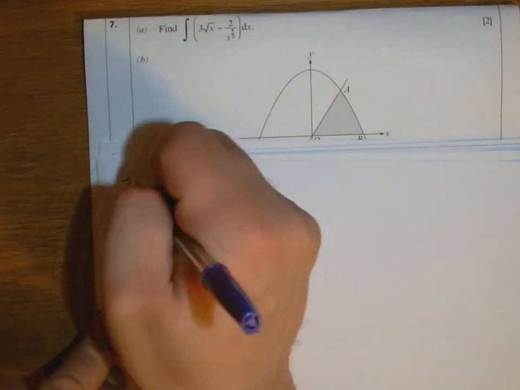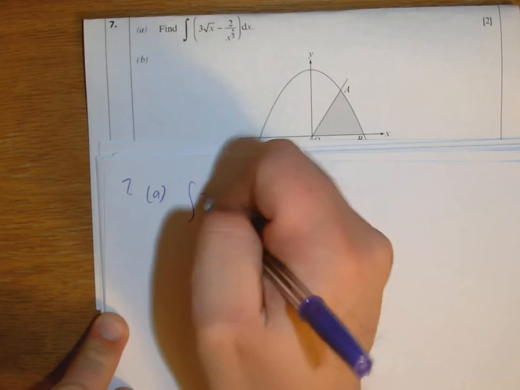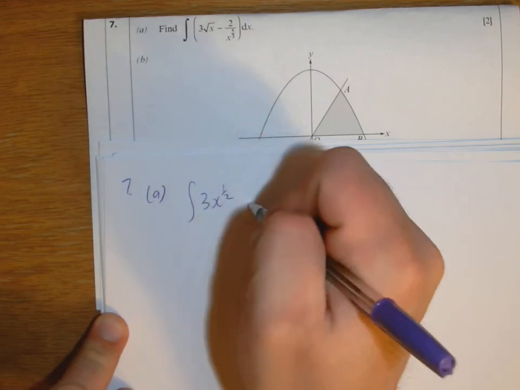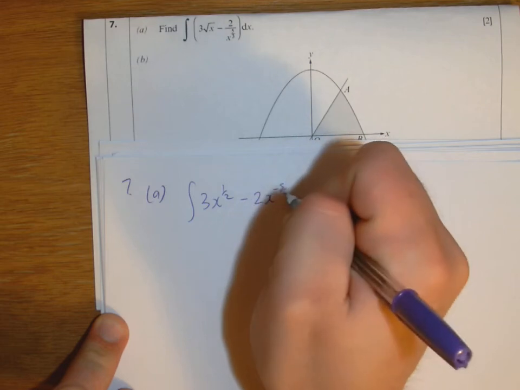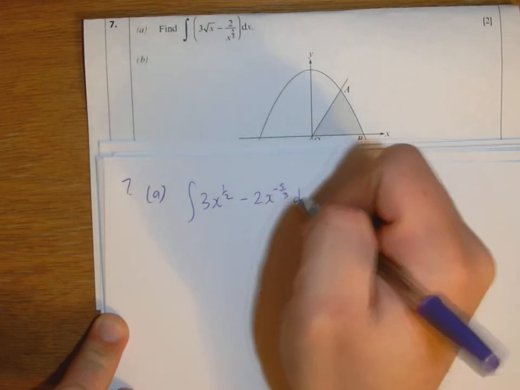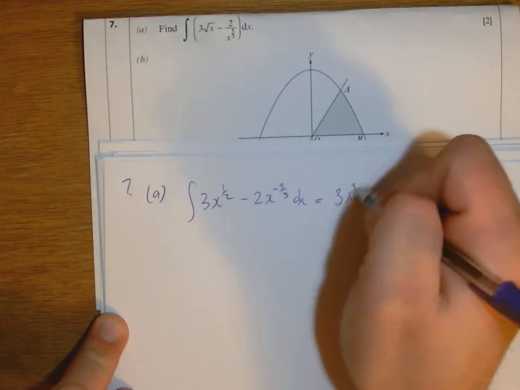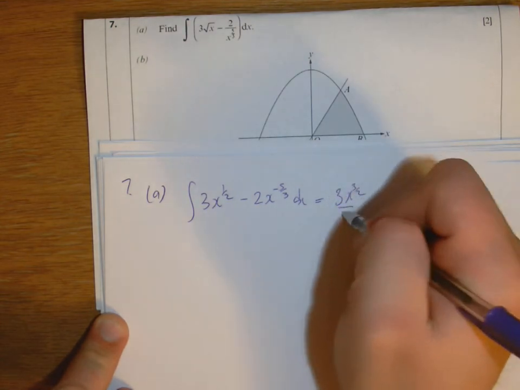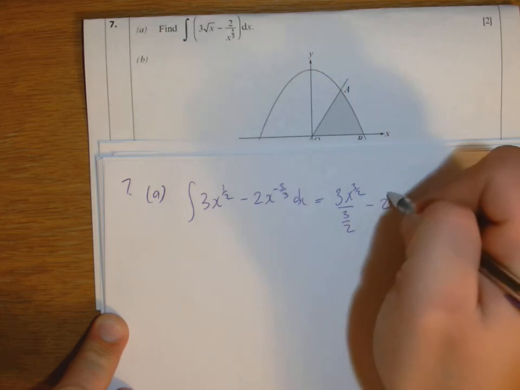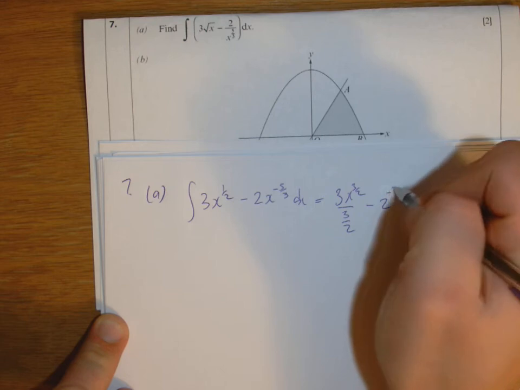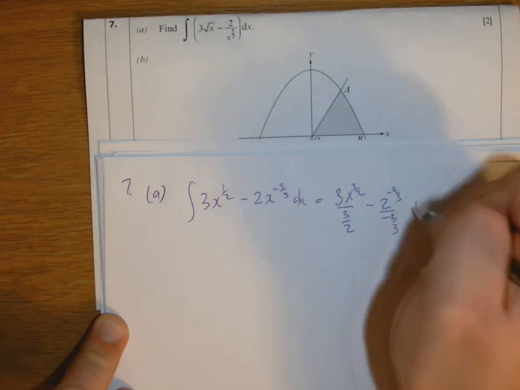Right, question 7, part A. Rewrite this integral then as 3x to the power half, minus 2, then we'll take that x to the power 5/3 up, so it becomes minus 5/3. And then when you integrate this, you get 3x to the power 3/2, so we add 1 to it, divide by the new power, take away 2. When we add 1 to minus 5/3, you get minus 2/3, divide by that new power, minus 2/3, plus c.